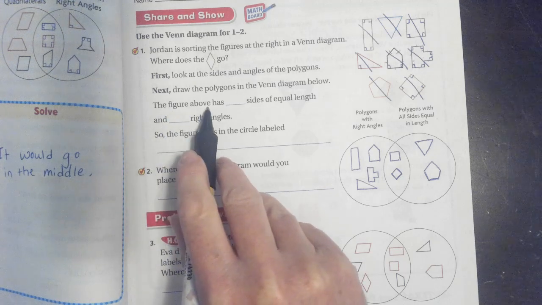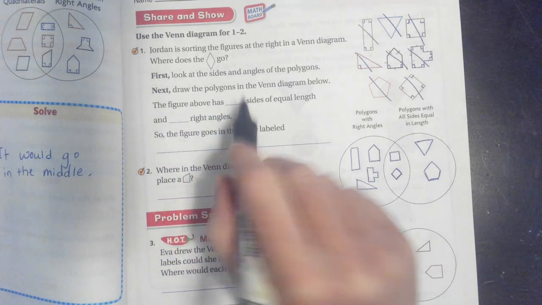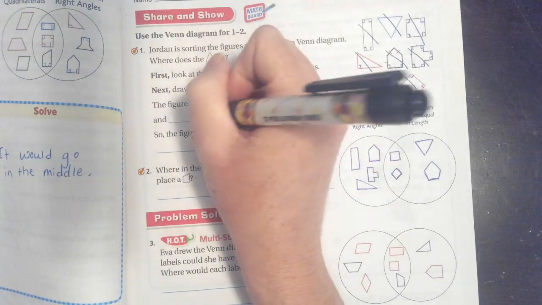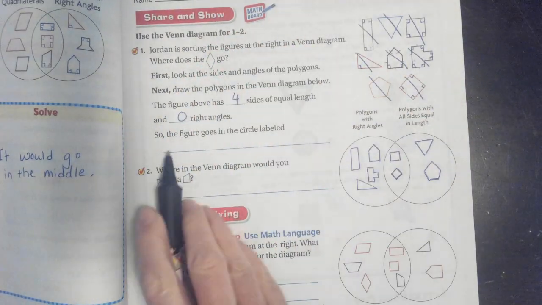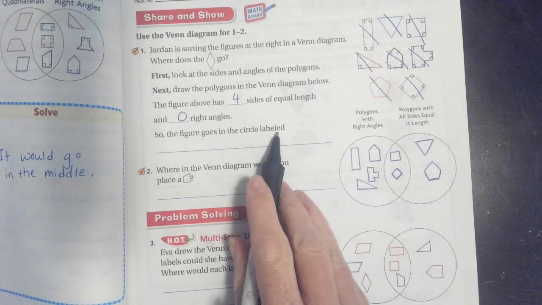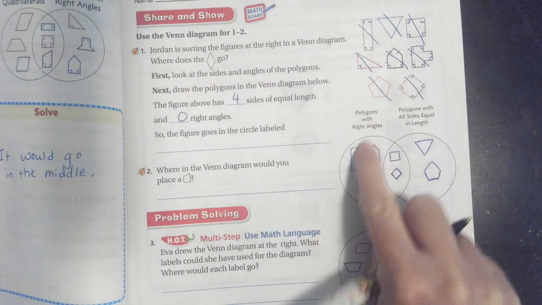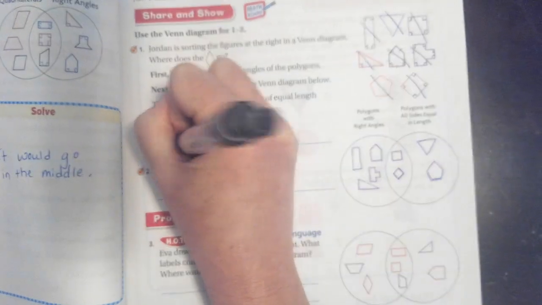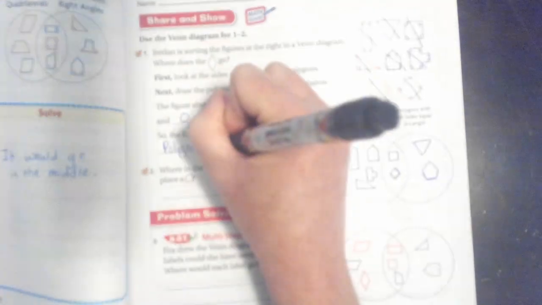The figure above this one has 4 sides of equal length and 0 right angles. So the figure goes in the circle labeled polygons with all sides equal length, so it doesn't go in the right angles, it goes in this one.